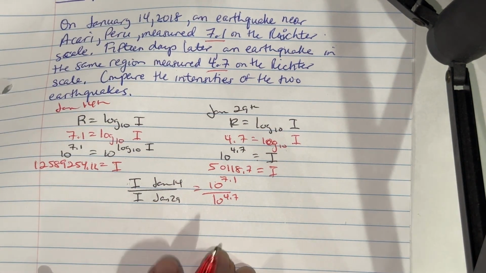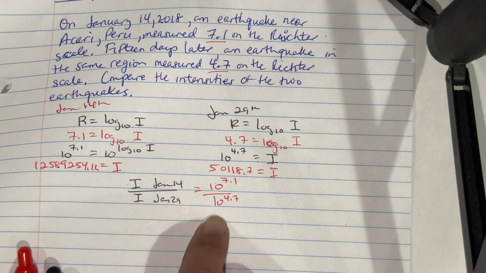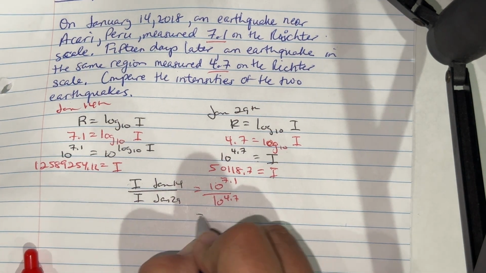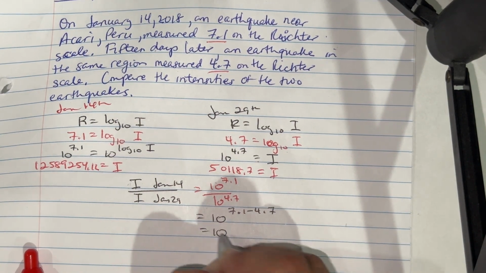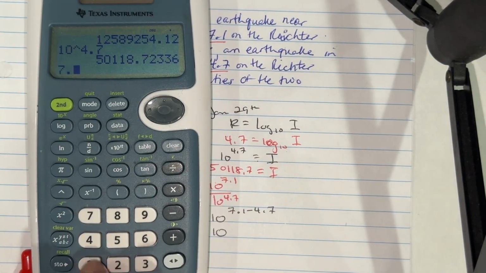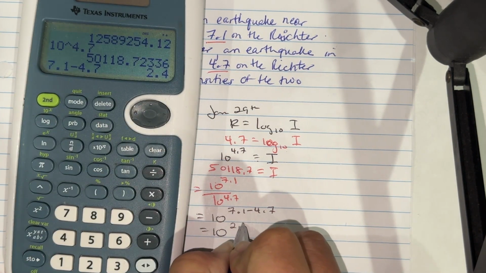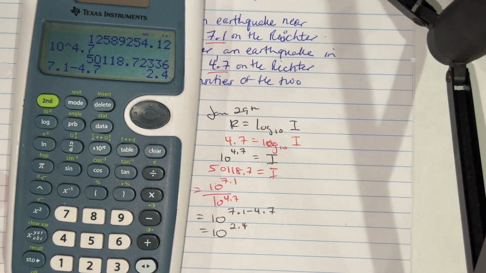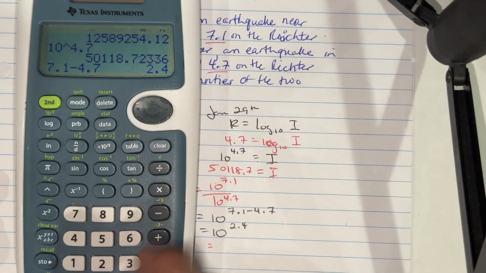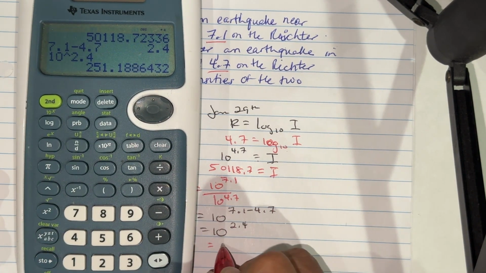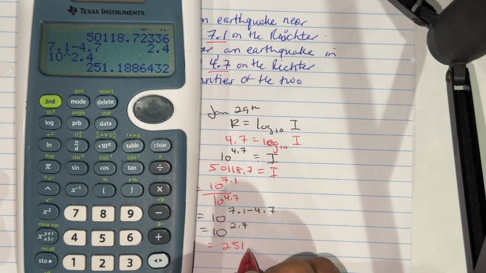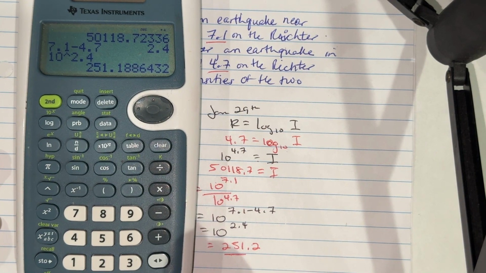Remember the rules of exponents: if the bases are the same and you're in fraction form, you subtract the exponents. So 10 to the 7.1 minus 4.7, which is 10 to the 2.4, giving me 251.2. If we want whole numbers, we go with 251.